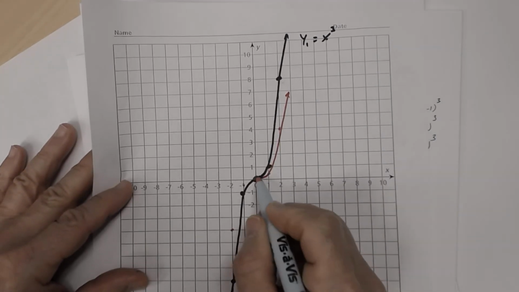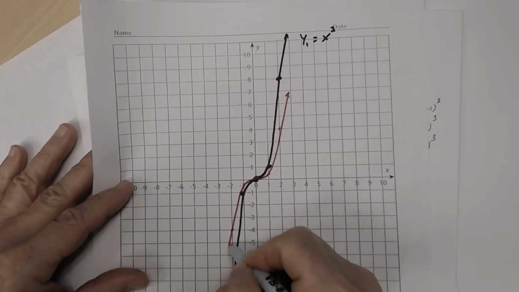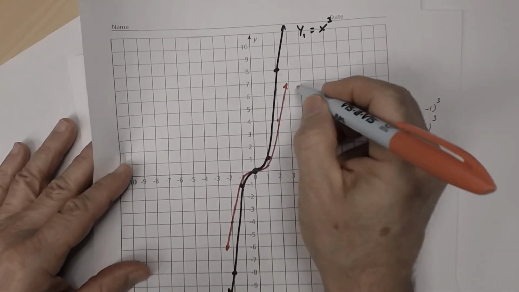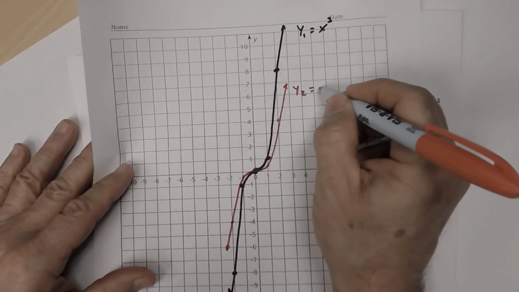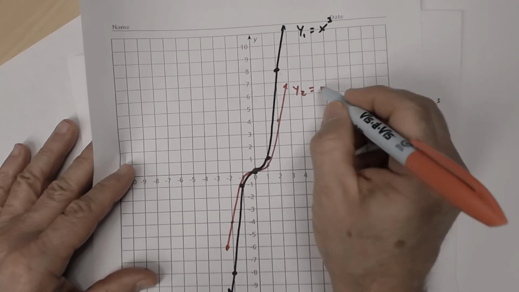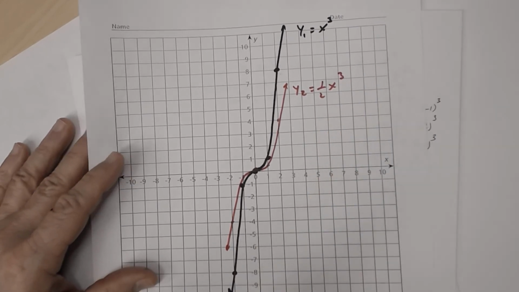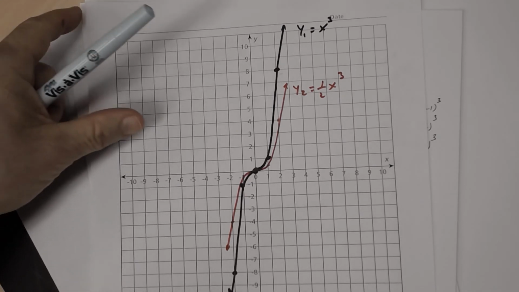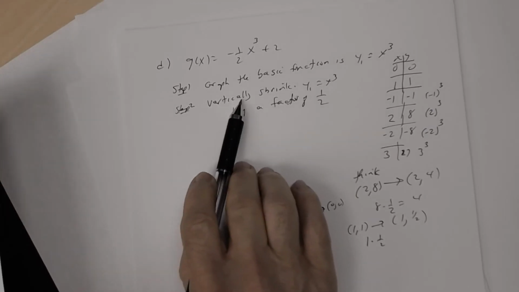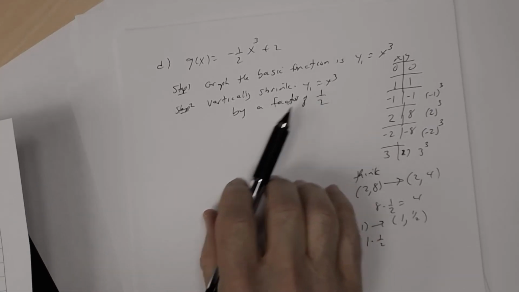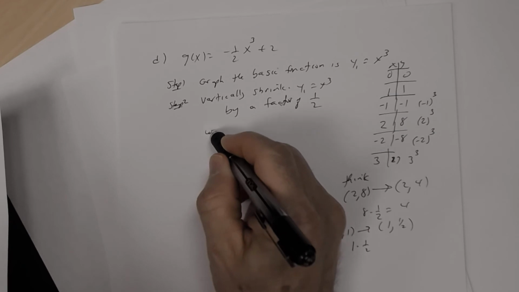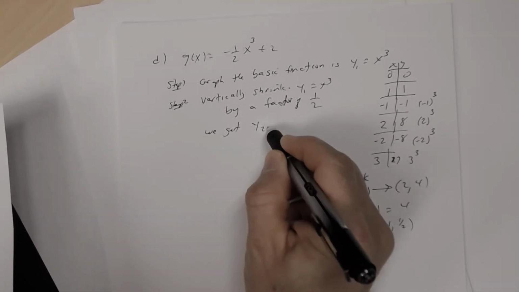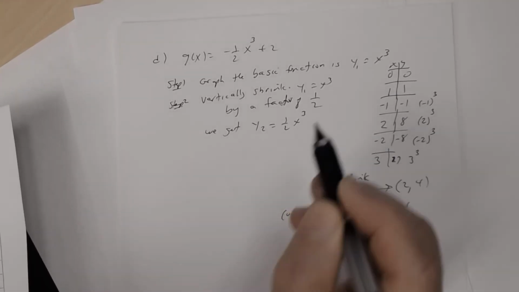So this is the graph. y2 equals 1/2 x cubed. Okay, so let's go back to our description and make sure we wrote everything correctly. Step 2, we vertically shrink by a factor of 1/2, and we get y2 equals 1/2 x cubed.